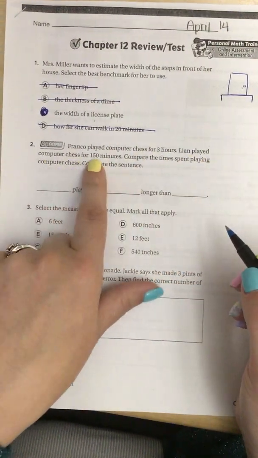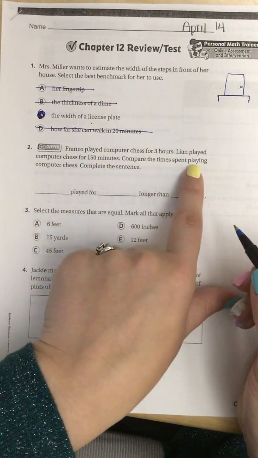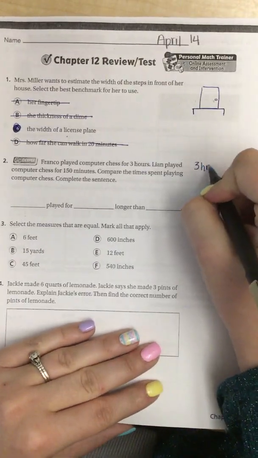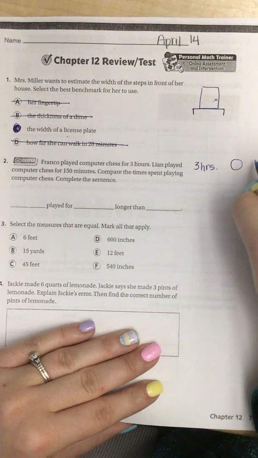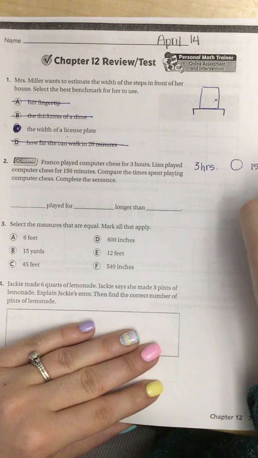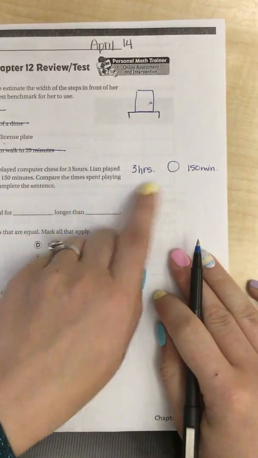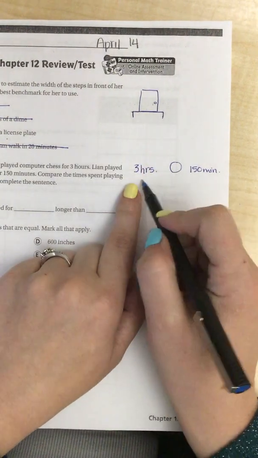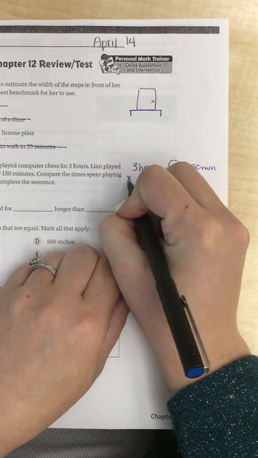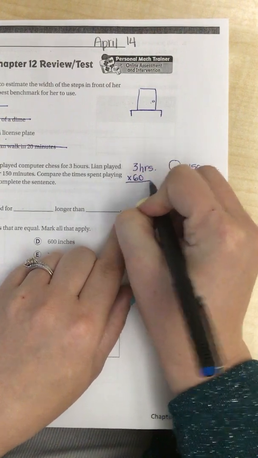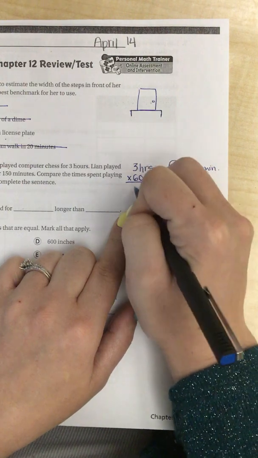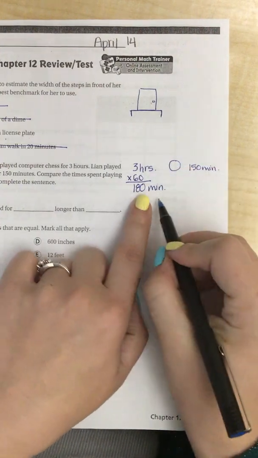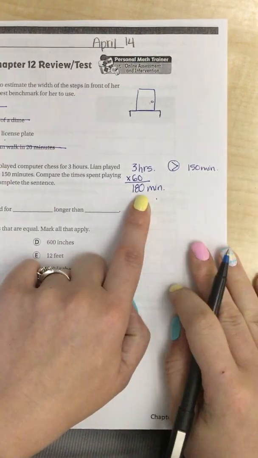All right, Franco played computer chess for 3 hours. Leanne played computer chess for 150 minutes. Compare the time spent playing computer chess. Complete the sentence. So really, we are comparing 3 hours to 150 minutes. When we are comparing two different measurements, we want to make them the same unit, and it is easier to turn hours into minutes. So we're going to multiply our 3 hours by 60 minutes because there are 60 minutes in 1 hour. 6 times 3 is 18. Add my 0. So that means 3 hours is 180 minutes, which means 180 minutes is greater than 150 minutes.